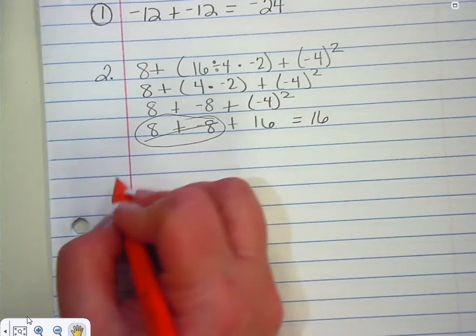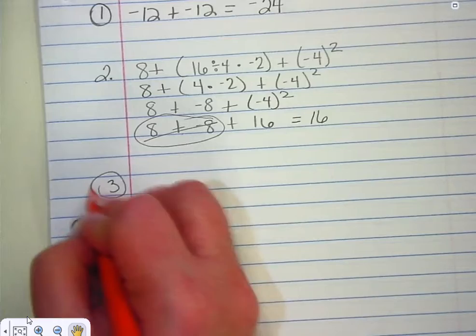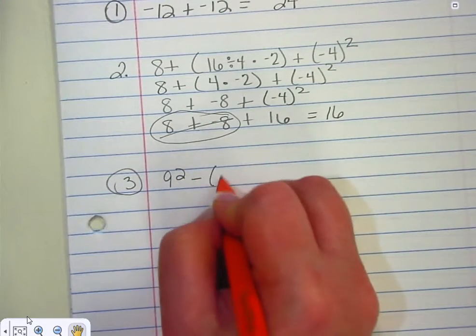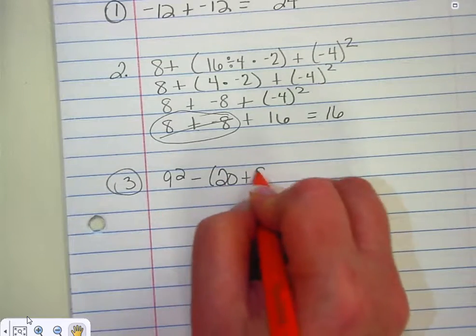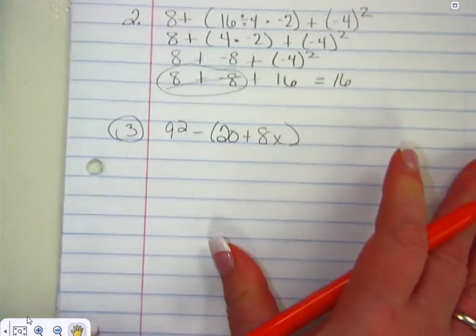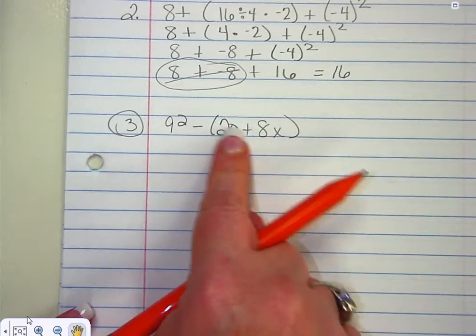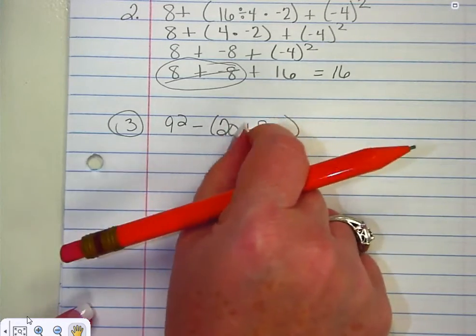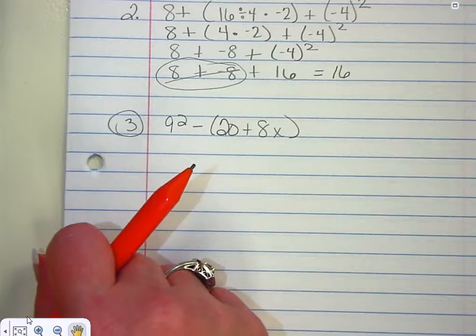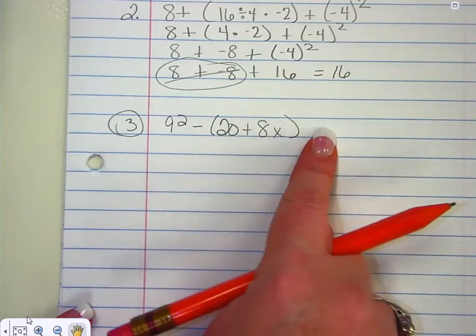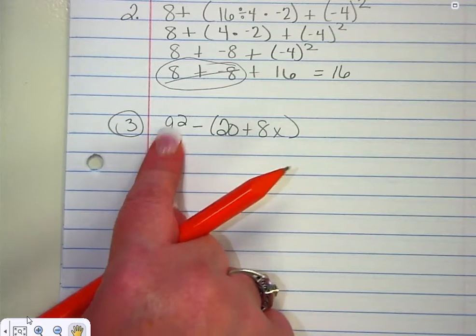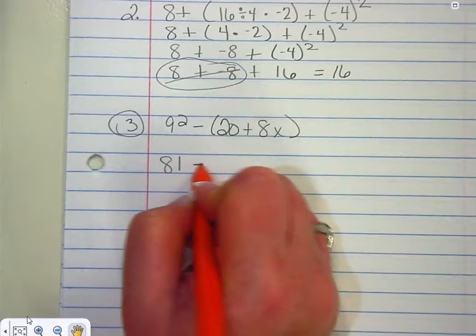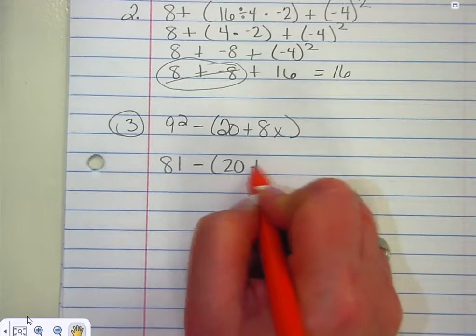All right, number 3. 9 squared minus 20 plus 8x. So, in the parentheses, is there any simplifying I can do? Can I combine 20 and 8x's? No. So, nothing to do with the parentheses, so now I go to exponents. What is 9 squared? 81. 81 minus 20 plus 8x.